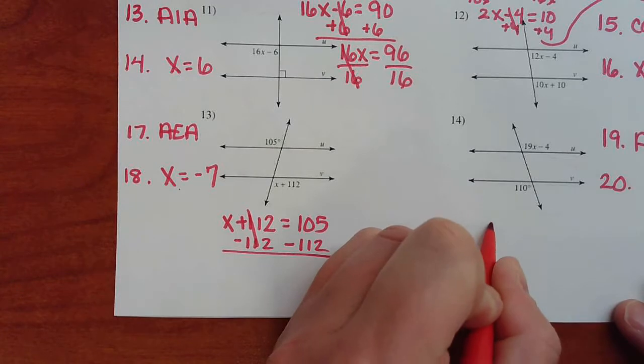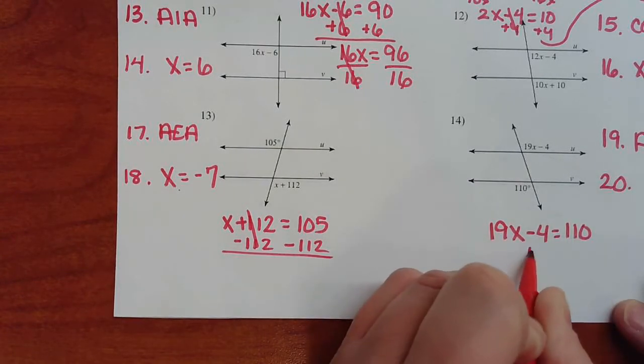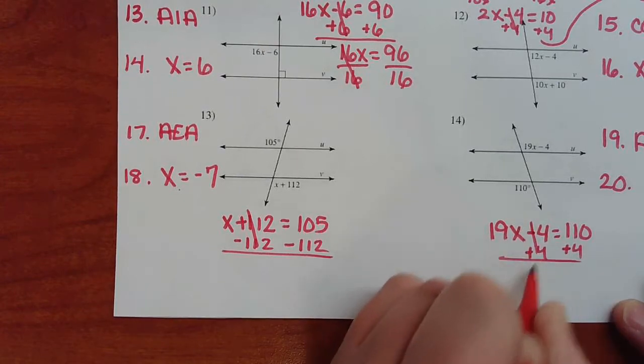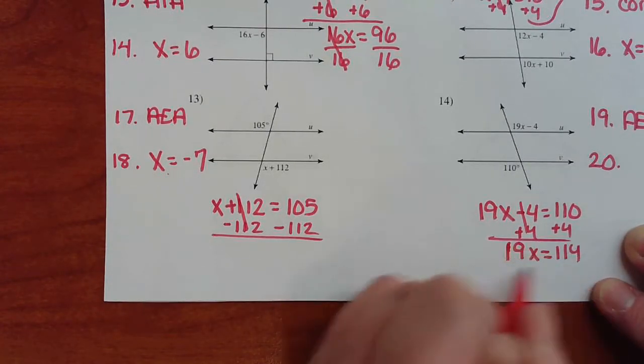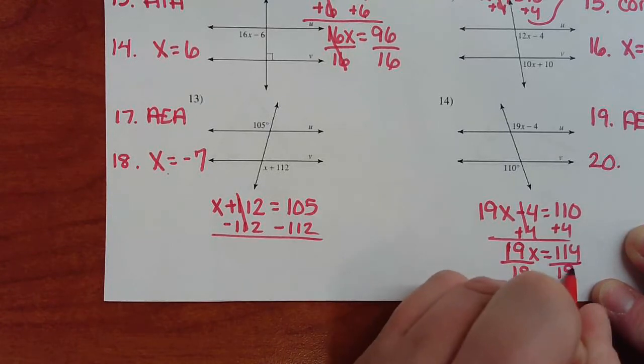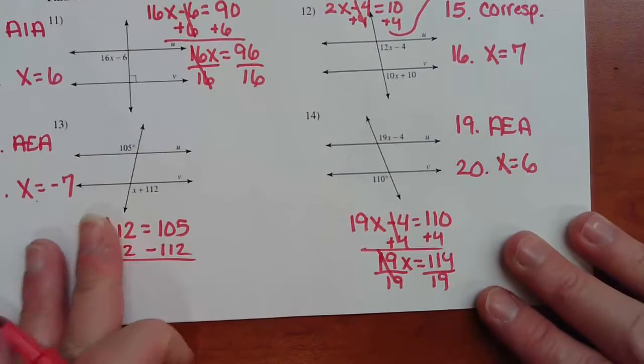Number 19, these are alternate exterior angles again, which means they are equal to each other. So to solve for x, set them equal. Add 4. 19x equals 114. And then divide by 19, and you get x to equal 6. Ooh, sorry.